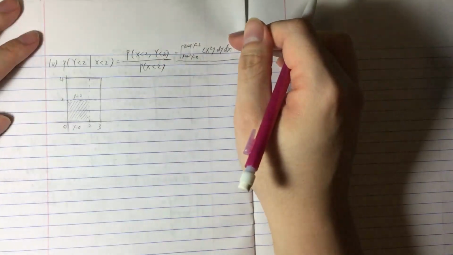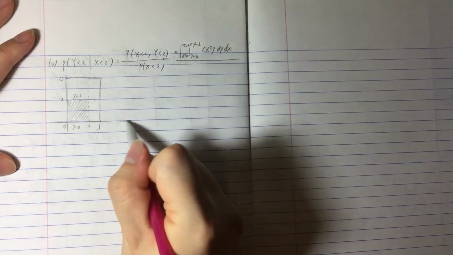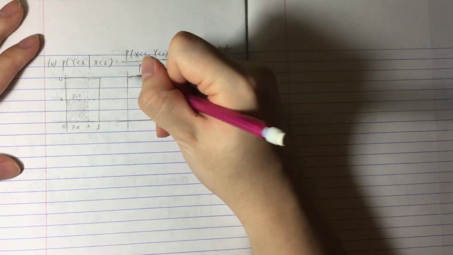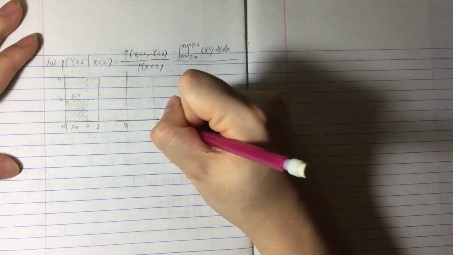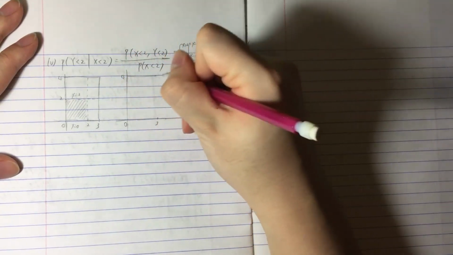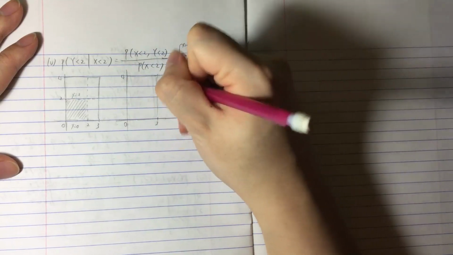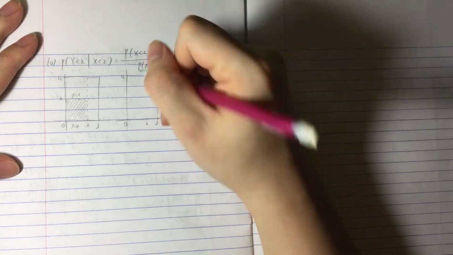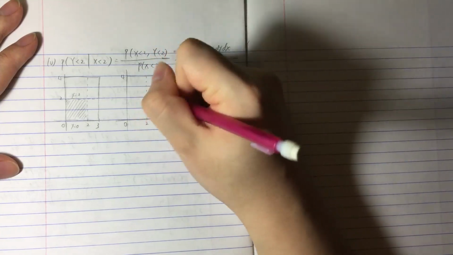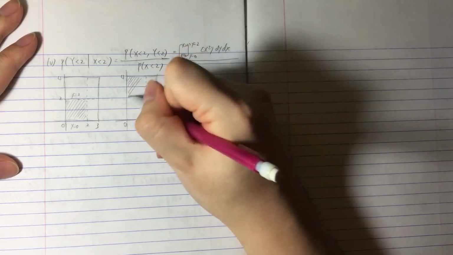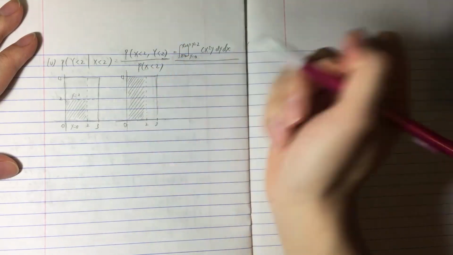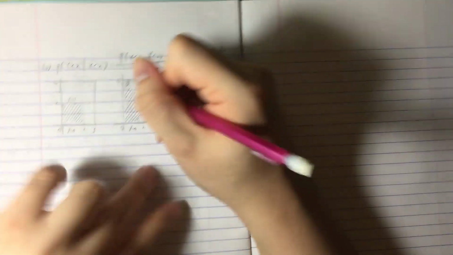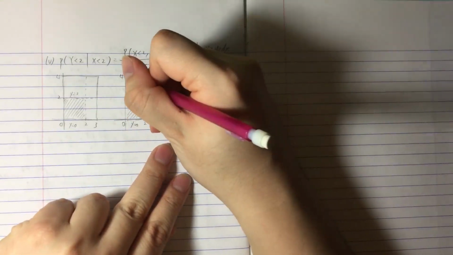That's the numerator. For the denominator, let's draw the support again. The support is the rectangular region. X is from 0 to 3, y is from 0 to 4. For the denominator, we're looking for the probability that x is less than 2. 2 is here. In this region here, x is less than 2. The lower bound is y equal to 0 and the upper bound is y equal to 4.